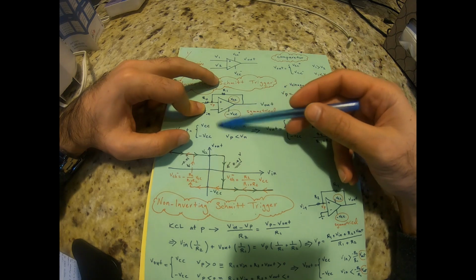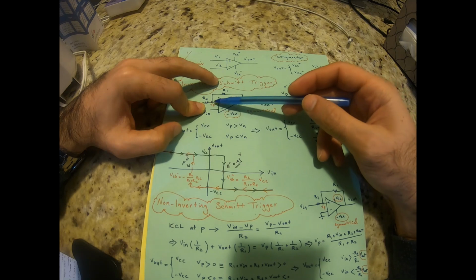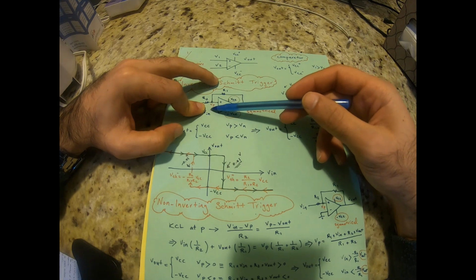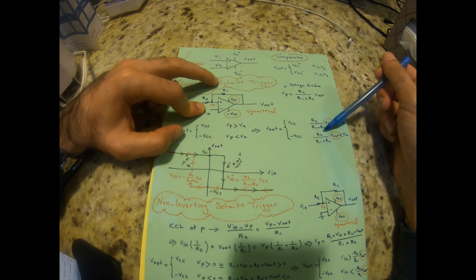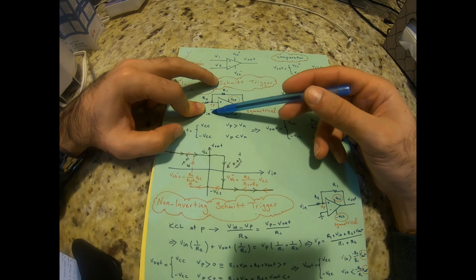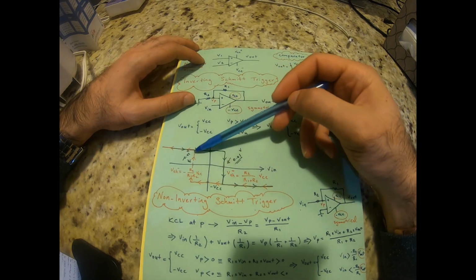If we start decreasing Vin, we get to a point where again VP gets bigger than Vin, which means that Vin is going to be smaller than negative R2 divided by R1 plus R2 times VCC. In that case, because this voltage gets bigger than Vin, output is going to switch to positive VCC.